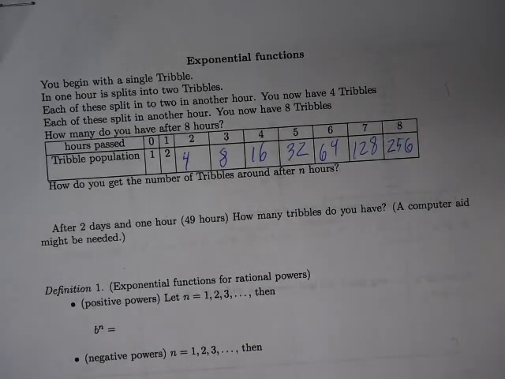Is there some sort of general formula that maybe you're seeing here that tells you how many triples you have after some number of hours? What formula do you see? Just multiply it by 2 every hour. Yeah, multiply the number by 2 every hour. So to get n hours, I guess you multiply by 2 n times.